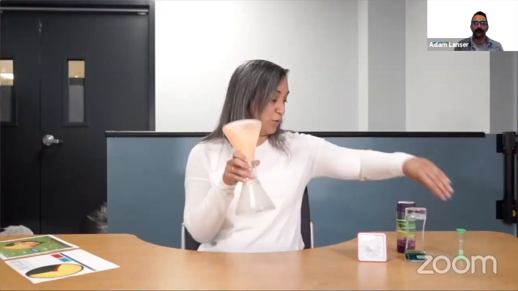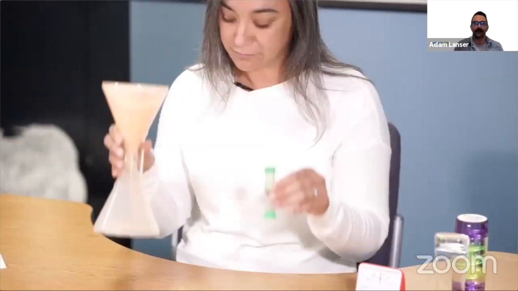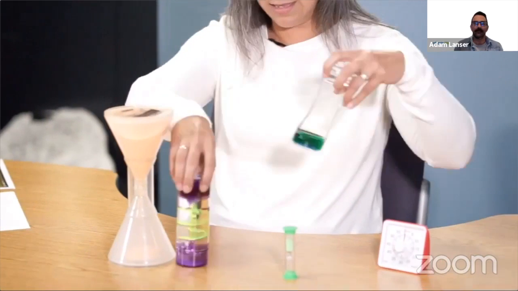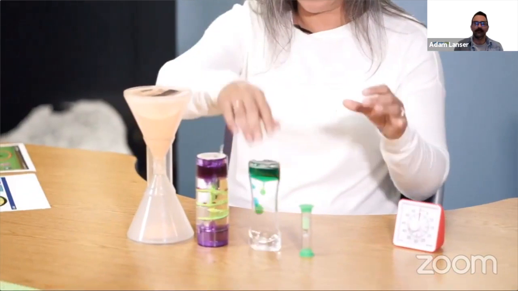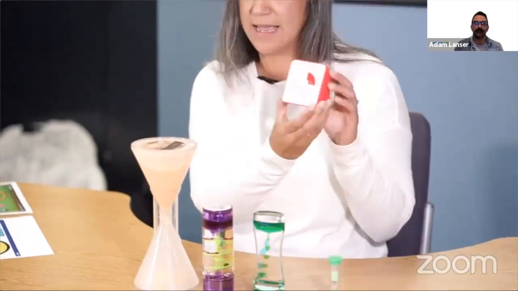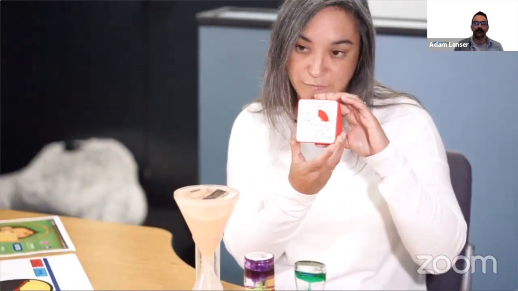Hi, today I'm going to be talking about visual timers. Visual timers are very easy to use in the classroom, but also at home, because as a parent of a child with special needs, I often use visual timers for my son. I use sand visual timers in the classroom. I use water timers like these that students really like. And then I also use timers like these where I can set up to 60 minutes of time and the kids can watch them move.